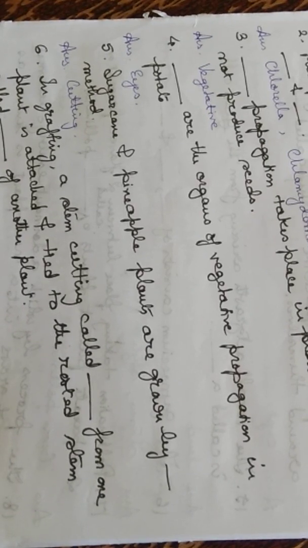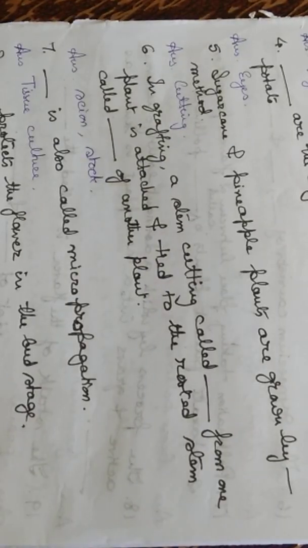Dash propagation takes place in plants which do not produce seeds, that is vegetative propagation. Dash are the organs of vegetative propagation in potato, that is the eyes. Sugarcane and pineapple plants are grown by the method of cutting. In grafting, a stem cutting called scion from one plant is attached and tied to the root system called the stock of another plant.